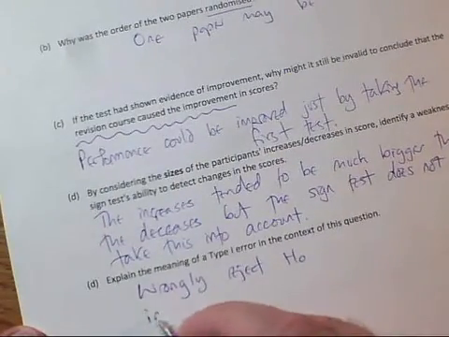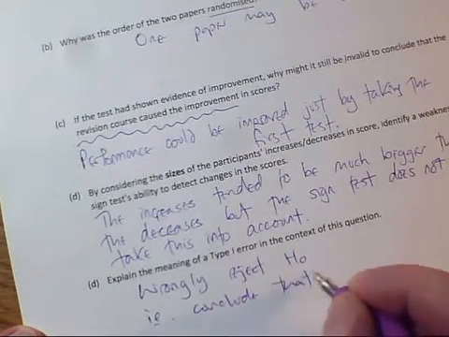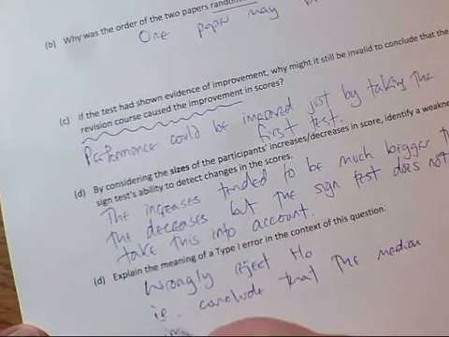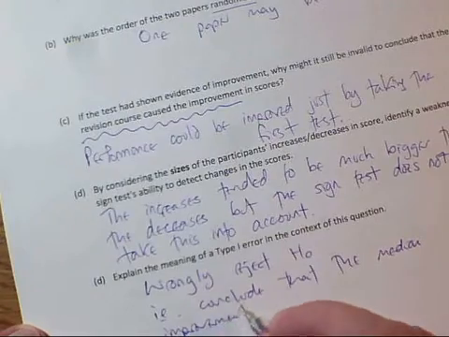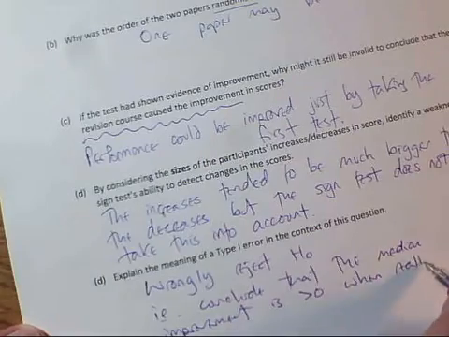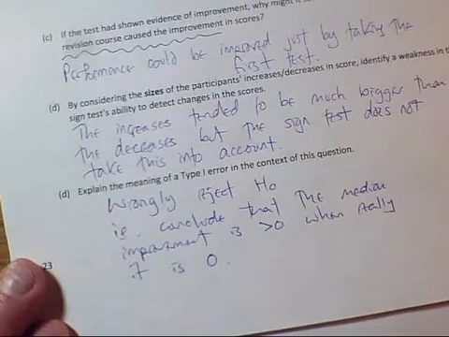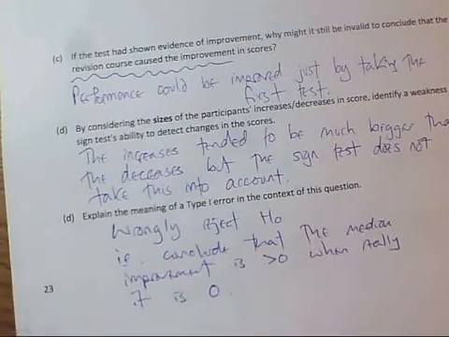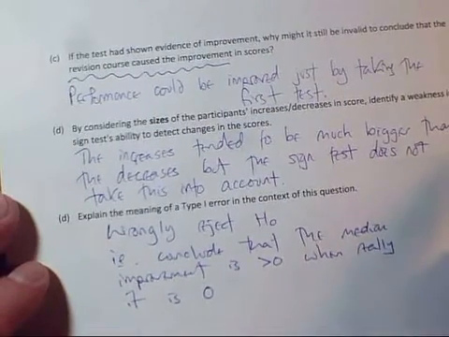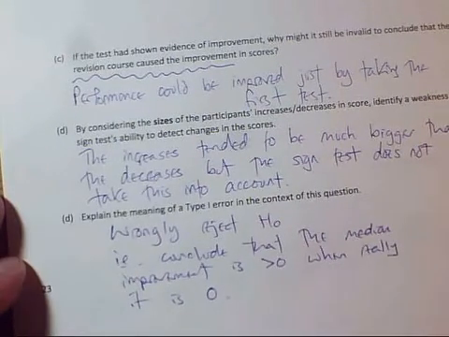So, i.e., conclude that the median improvement is greater than 0 when really it is 0. Okay? Or we could say to wrongly believe the organisers' claim that the course improves people's scores when really it doesn't have any such effect.